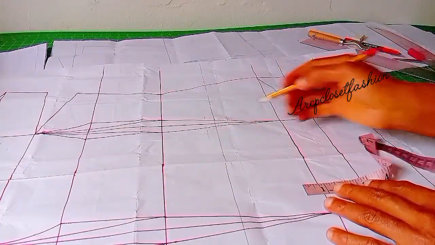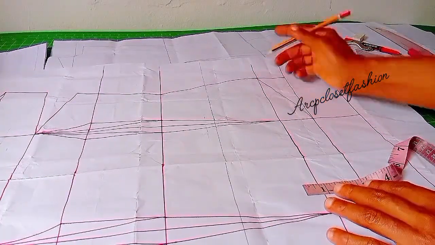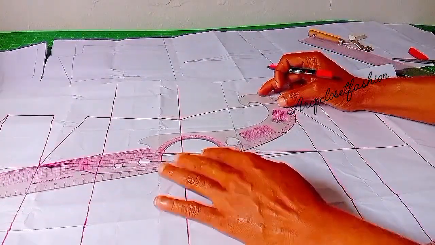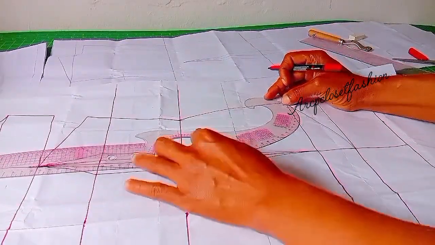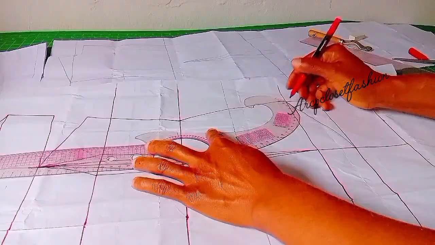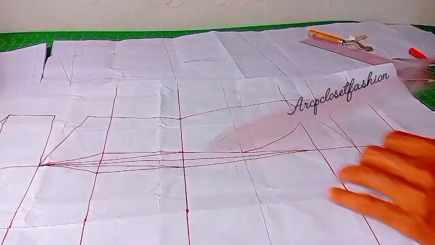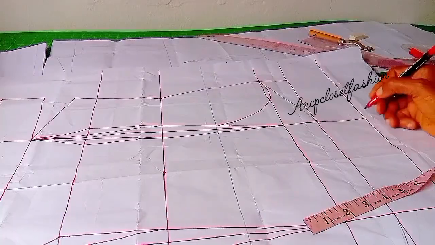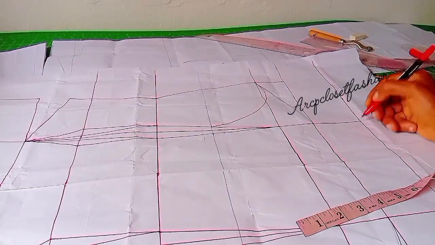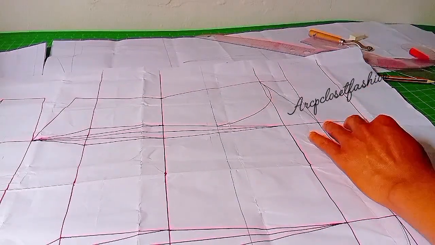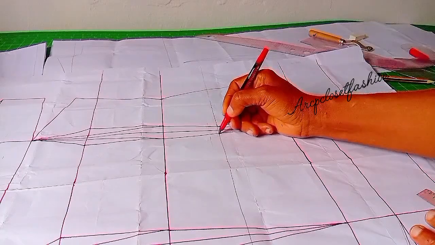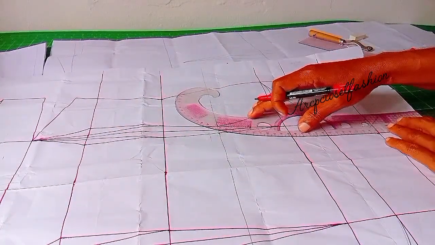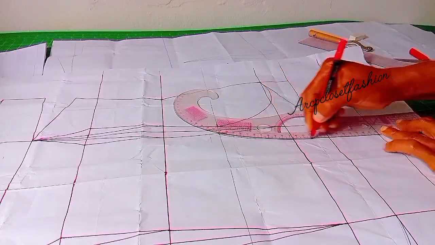This is it here. So I'm going to connect this point to my 3 inches with a curve. So I'm going to place my curve rule like this, and I'm going to try to connect the 2 points. I'm going to connect it like this. You see? So that one has been taken care of. Still maintaining this point, I will now come down to this extended line. I'm going to come in by 1.5. Put a mark there. Now I'm going to connect this point to this point with a curve. I'm trying to style the second side of my blouse now. Come like this.